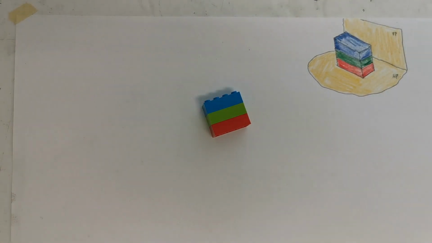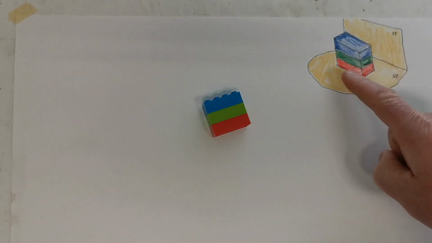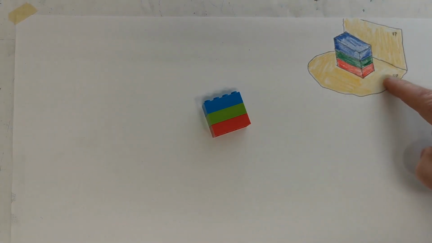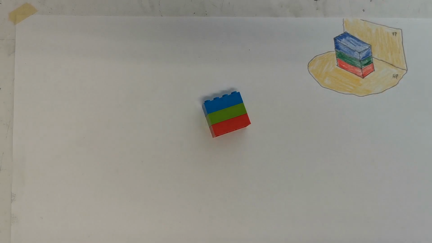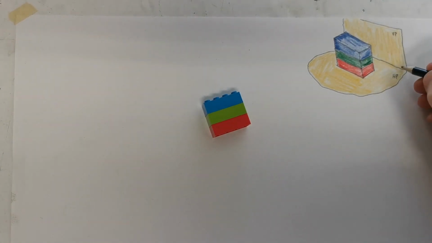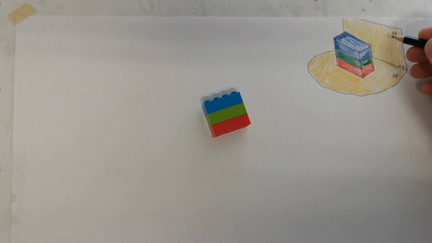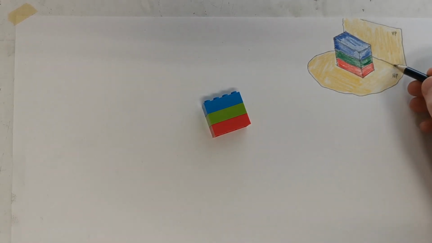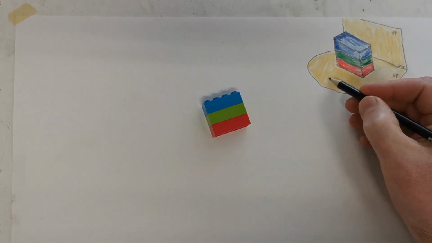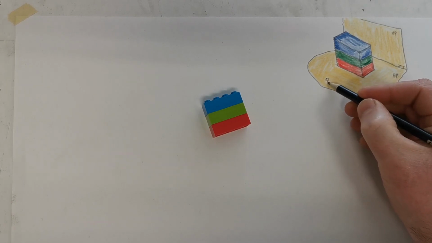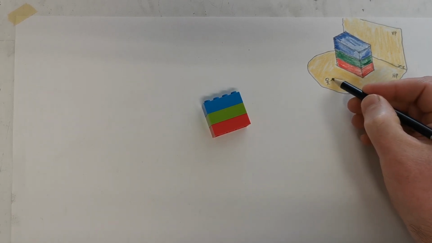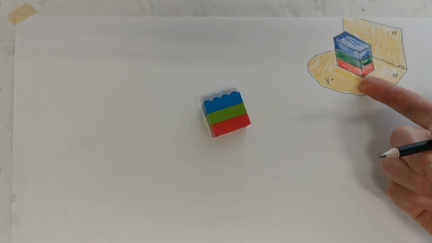Okay, so there's our block in 3D sitting on the horizontal plane or the ground. There's the vertical plane, and I'm going to label here as well that this is our XY line, where the vertical plane and the horizontal plane meet. Okay, so first of all, position 1 was when the person was looking in from here.